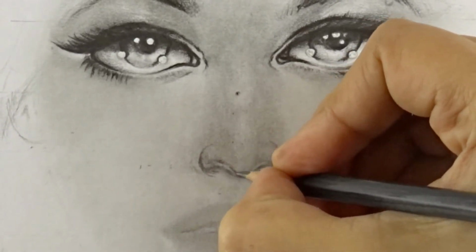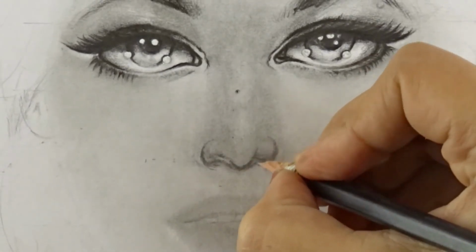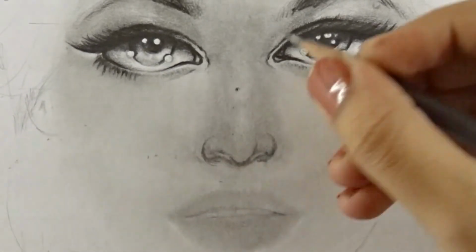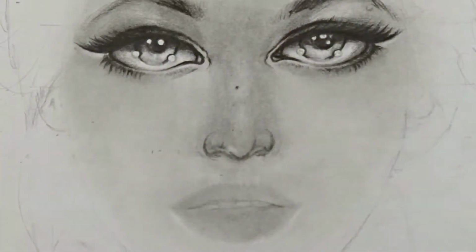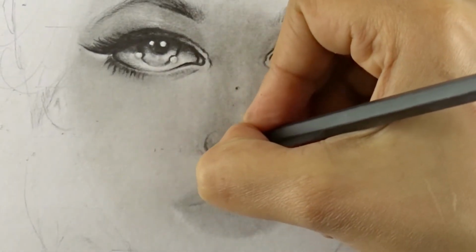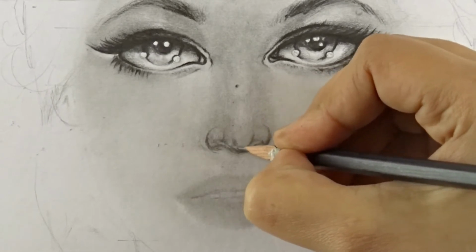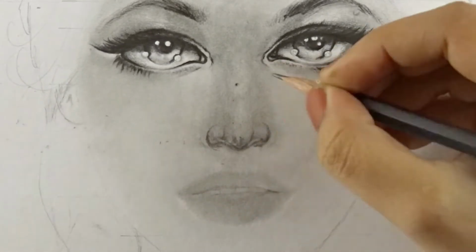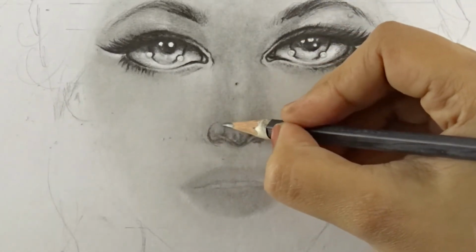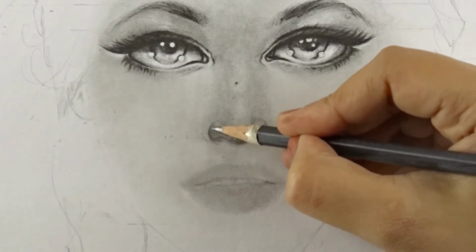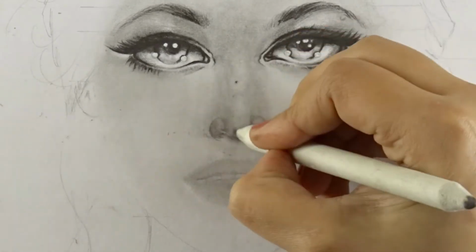Now as you can see, as I started adding some more darker values, it really starts to make the drawing look three-dimensional and realistic. So make sure not to add really harsh strokes. Apply lighter circular pencil strokes to blend it and make it more of a soft transition. And then I'm going in with the blending stump to really blend out everything evenly.